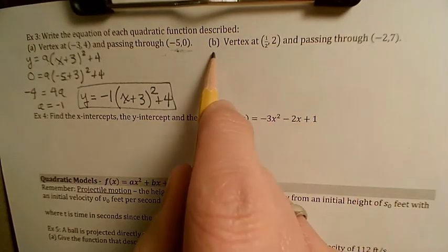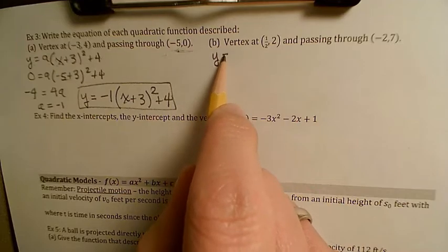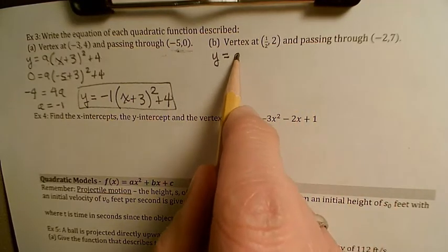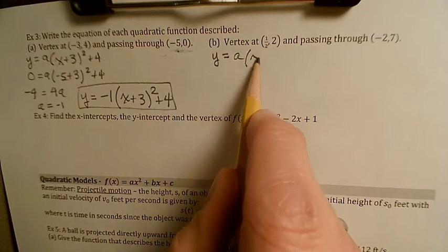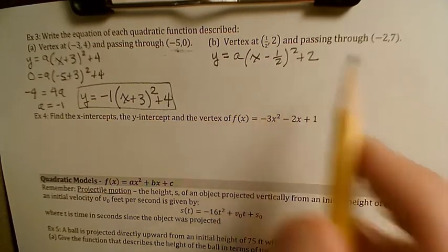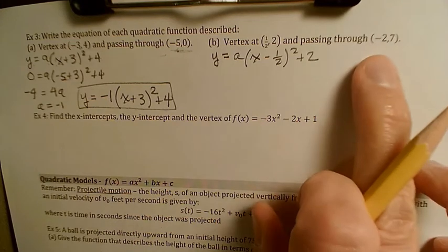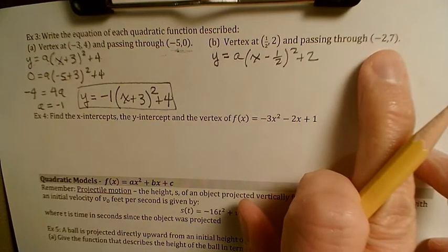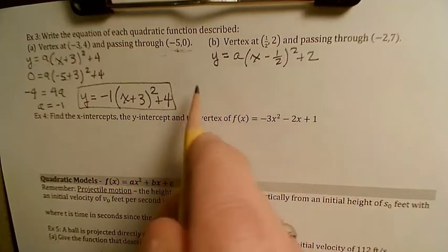Let's write what we have so far. y is equal to a, which we don't know what it is, times (x minus 1/2) quantity squared plus 2. All right, and we know it goes through this point. So temporarily plug the x and y in.